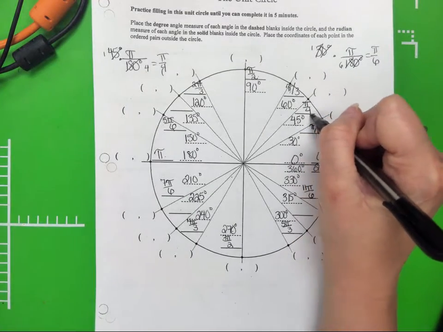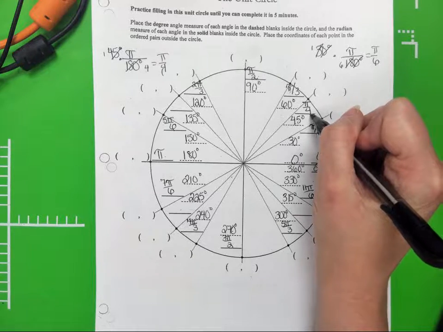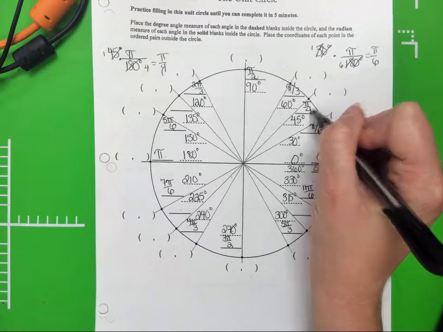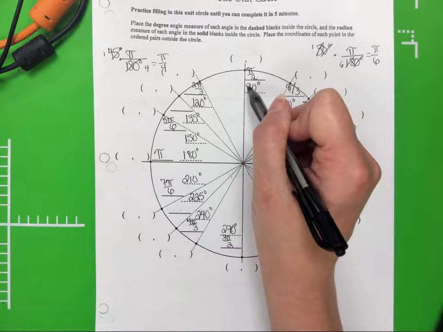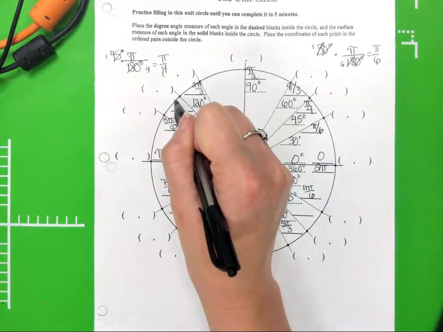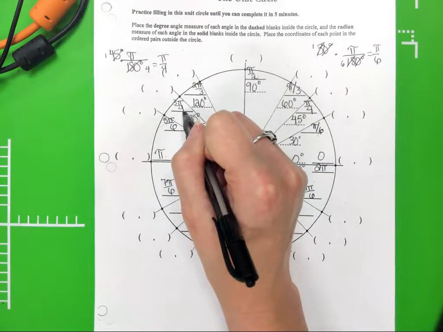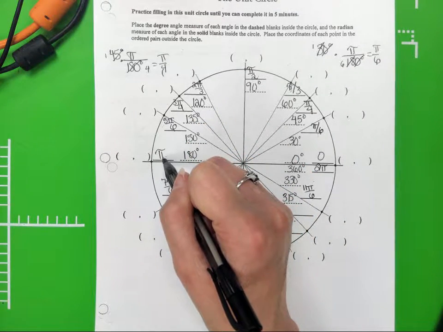Alright, so same exact thing, but every single time you have to hit those reference angles. So this is 1 over 4. The next one is 2 over 4, which is still pi over 2. So this would be 3 over 4. Hit your reference angle. Your reference angle is 4 over 4, which is still just pi.